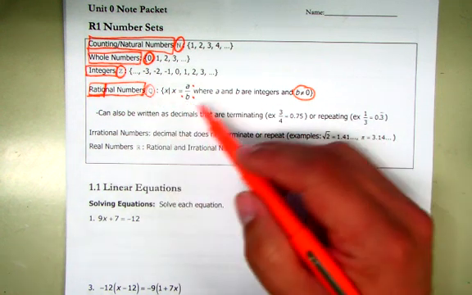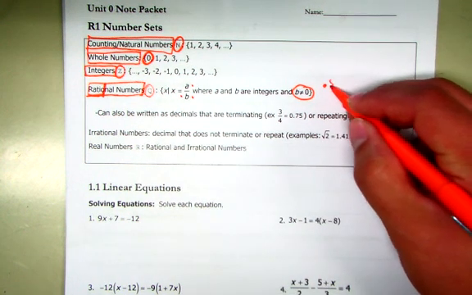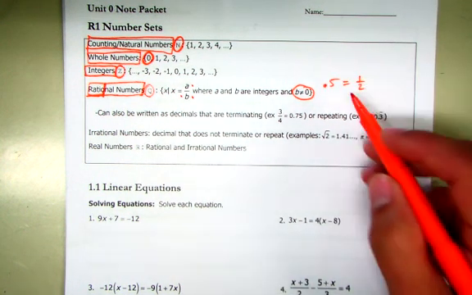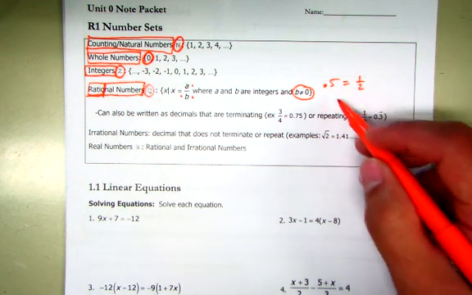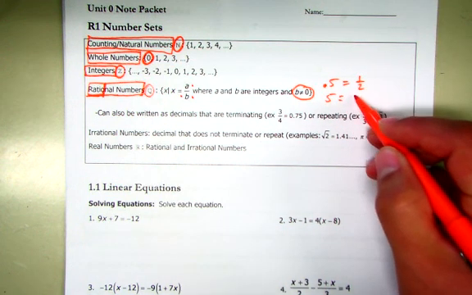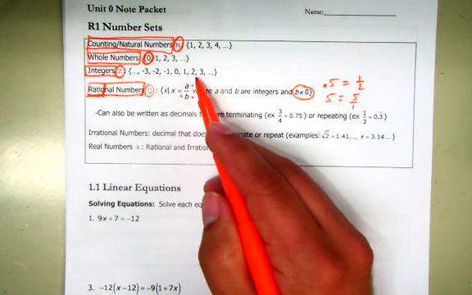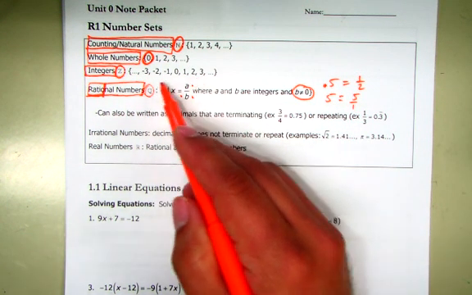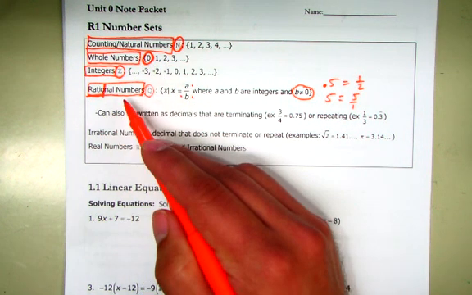Any number that does not start out as a fraction, for example, 0.5, we know that that's 1/2. So if you can take a decimal and write it as a fraction, it is rational. 5, well, that could be written as 5/1. So even integers are rational numbers. So all these, whole numbers and counting numbers, are all rational by default because they can all be written over 1.